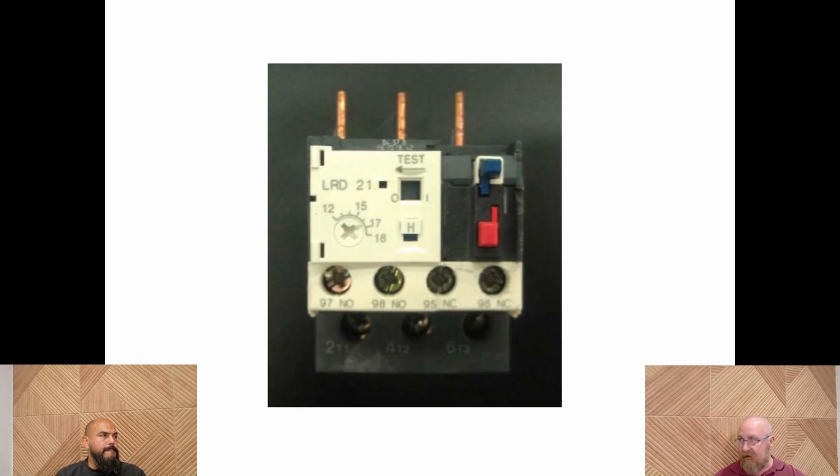A lot of times all three of these things, you'll still see these stacked on the outside, and they'll still be recommended to be stacked on the outside. But a lot of times, particularly on smaller motors, you don't necessarily need them. The VFD will handle a lot of these for you.